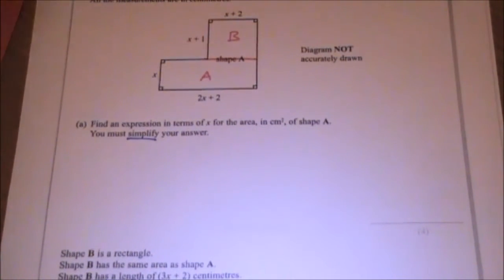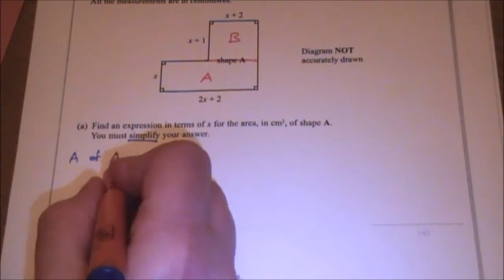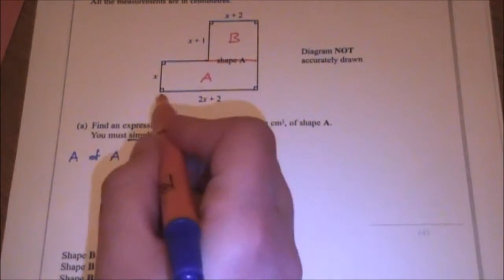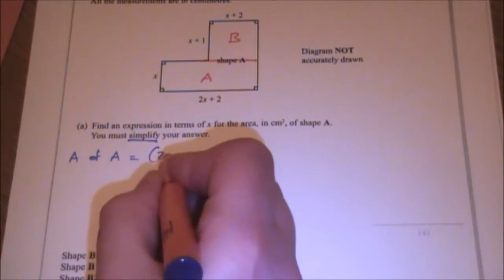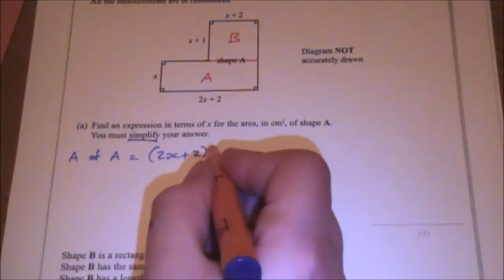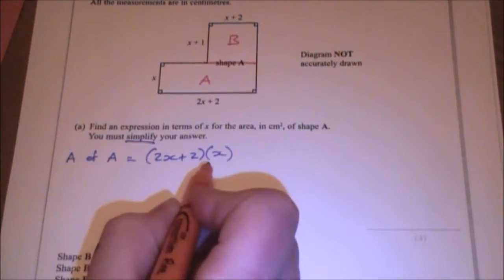So first thing I'm going to do is find the area of shape A. And the area is base times height, remember, so it's got a base of 2x plus 2 and a height of x. I've put it in a bracket for the sake of it, okay? I need to expand that out.